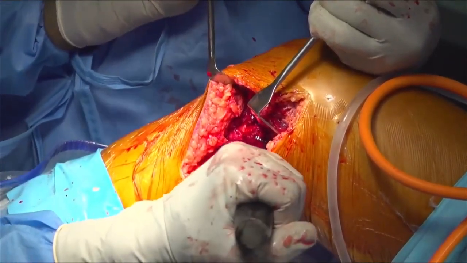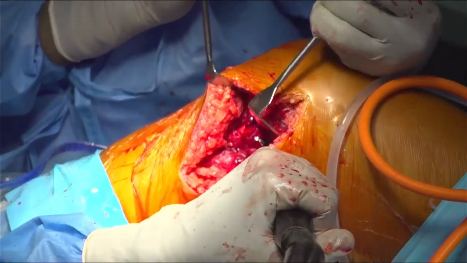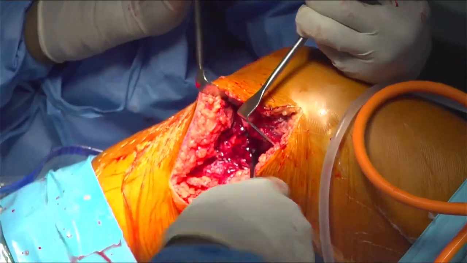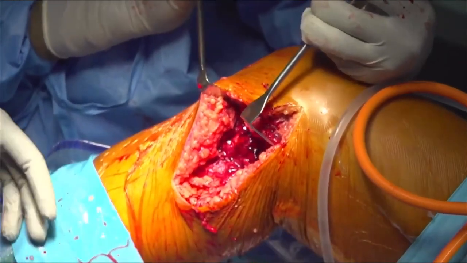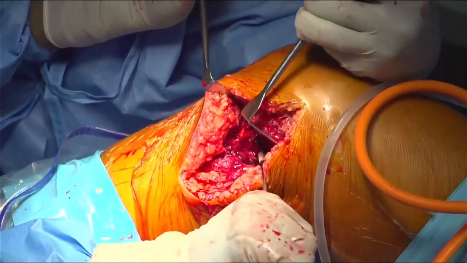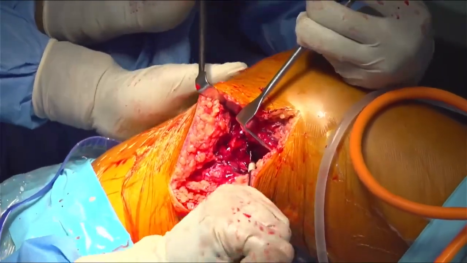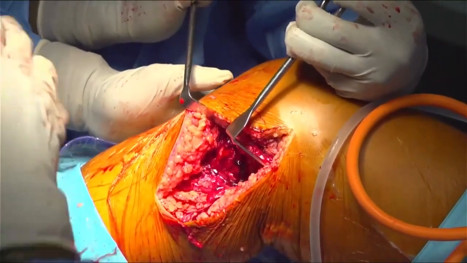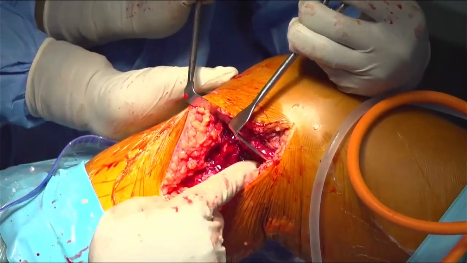Hammer please, anchors please. So we will do it from posterior to anterior. We will put 3 anchors. Hammer please. Inserter please.